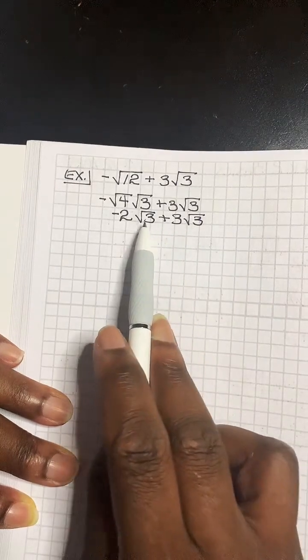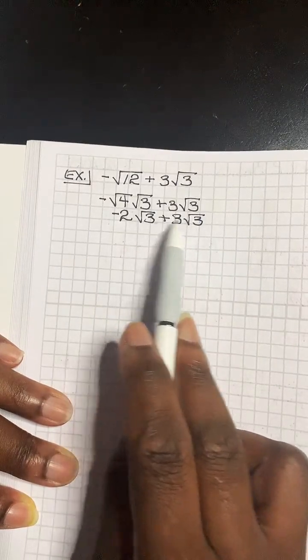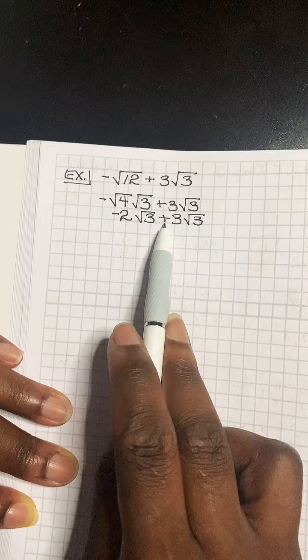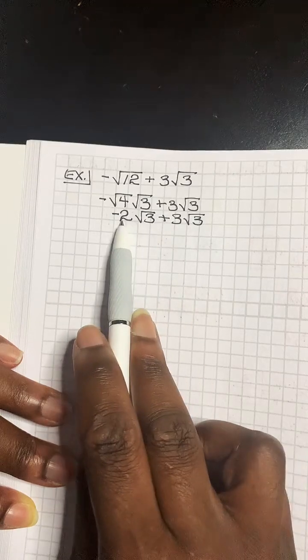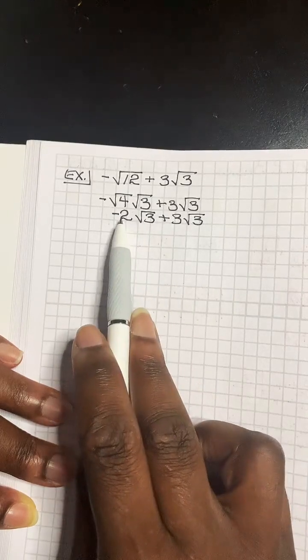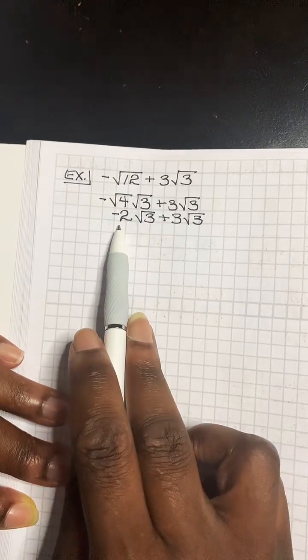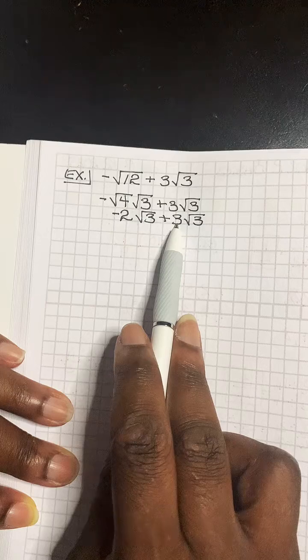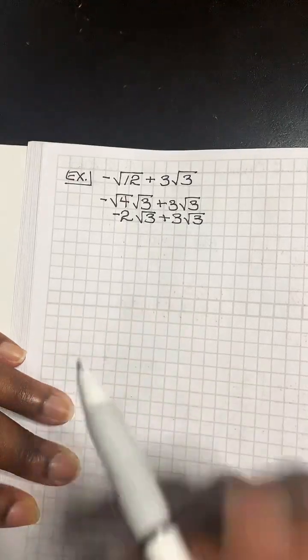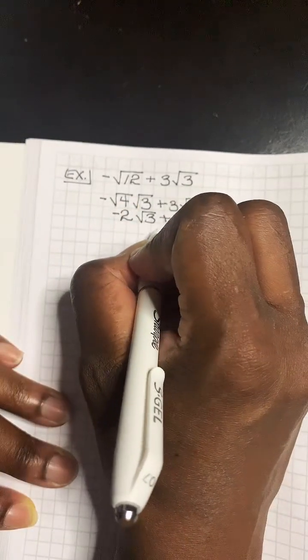Now we have like terms. So since we have like terms, right now we're going to be combining our leading coefficients. So we have our negative 2 plus 3. So here's my thing. I have $3. I spent 2. That means I have $1 left.